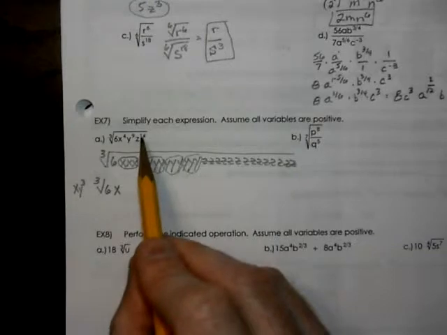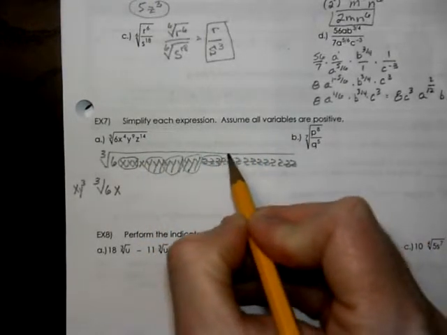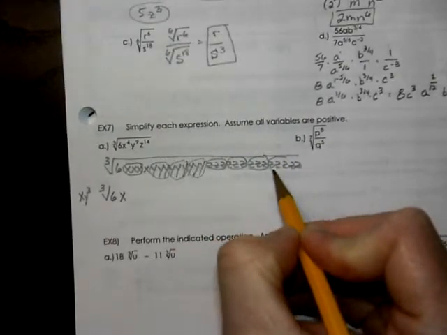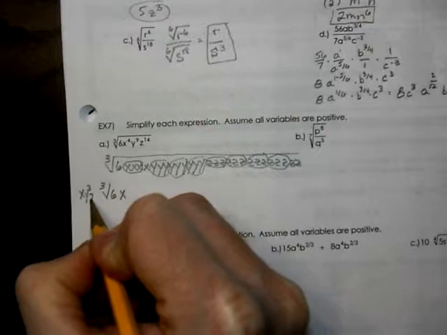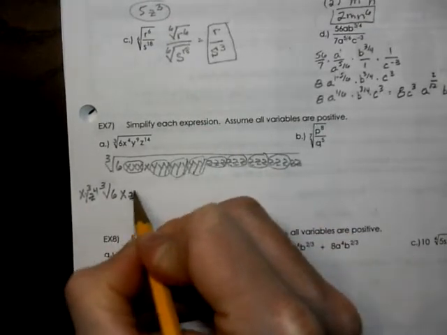And then 3 goes into 14. It goes into there 4 times. 1, 2, 3, 4 times. So we're going to have z to the 4th power. But we're also going to have a z squared left behind.